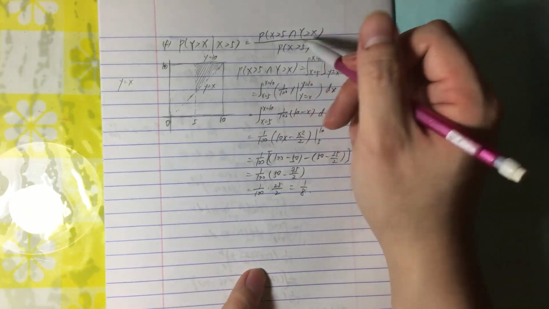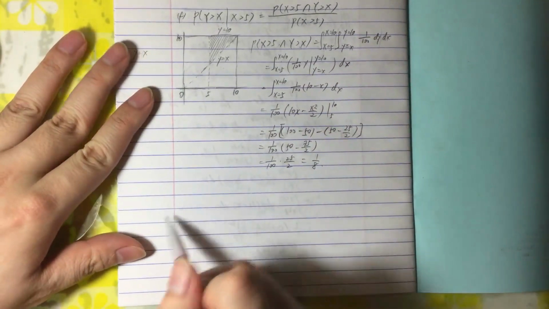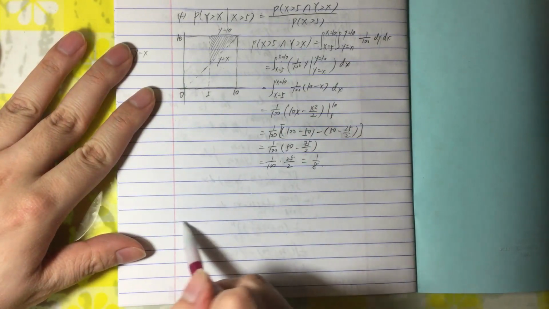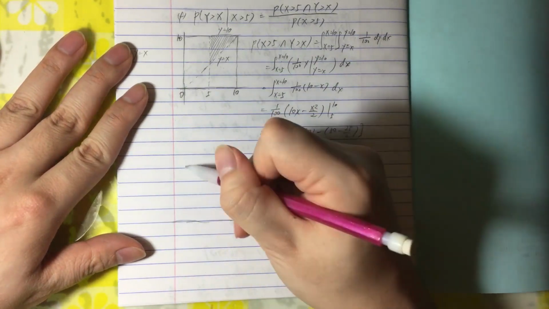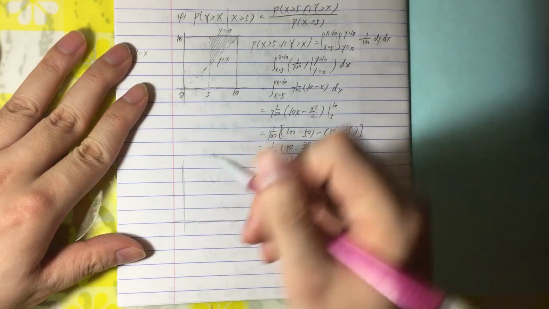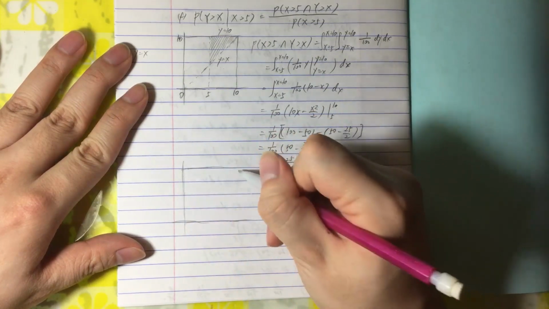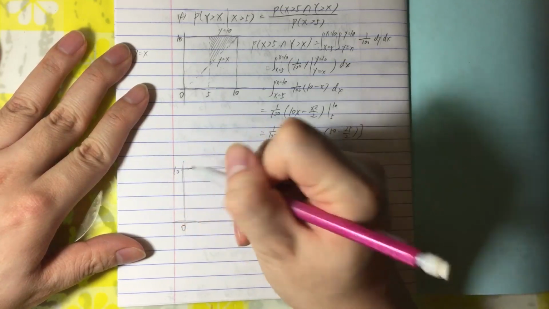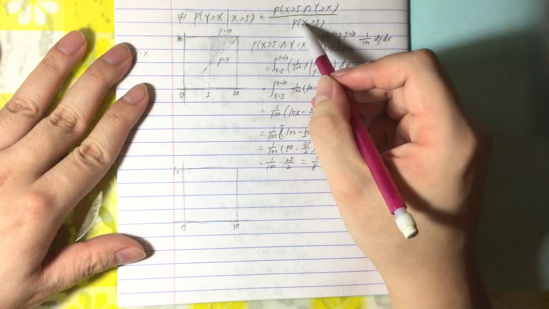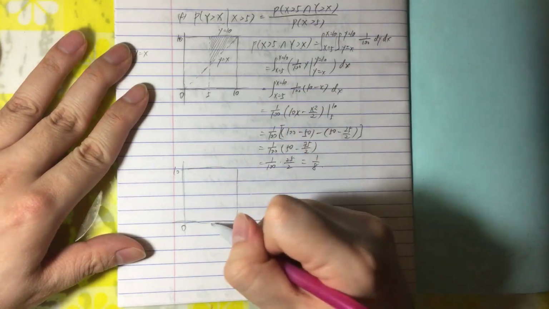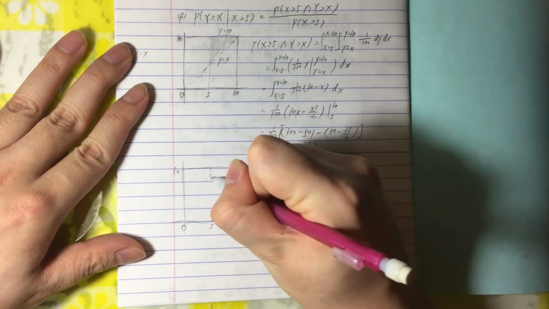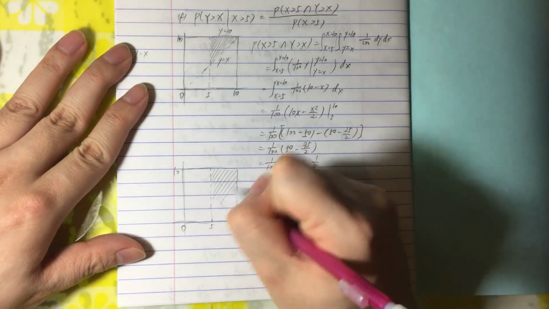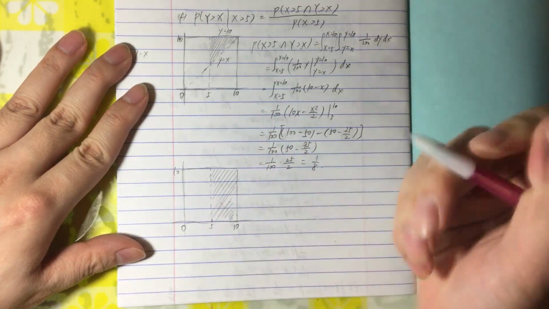Next, let's compute the denominator. So let's draw another graph. Draw the support first. Support is a rectangular region. The x is from 0 to 10 and y is from 0 to 10. We're looking for the probability that x is greater than 5. 5 is here. That's the region where x is greater than 5.